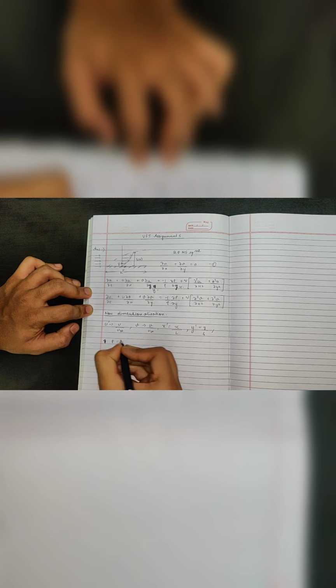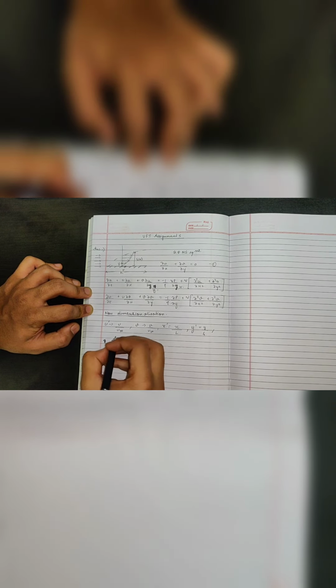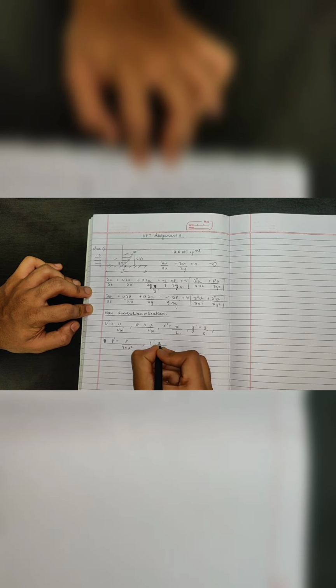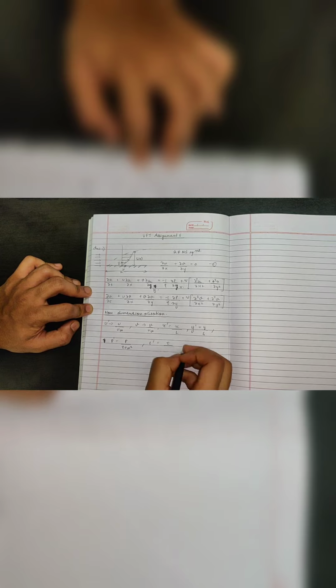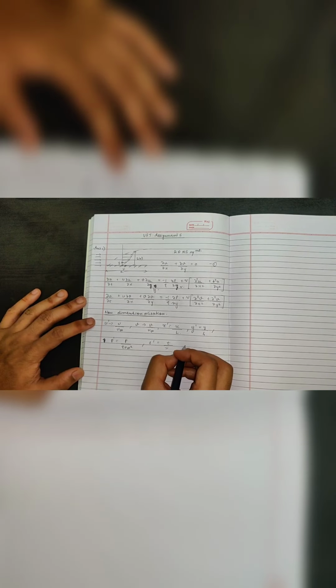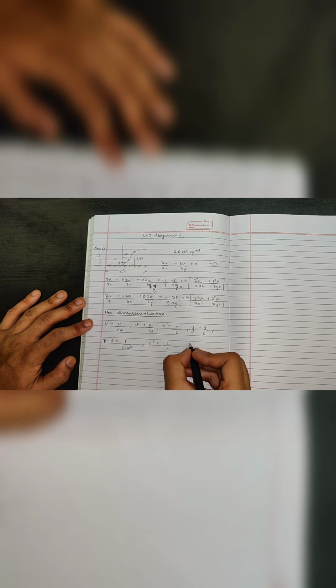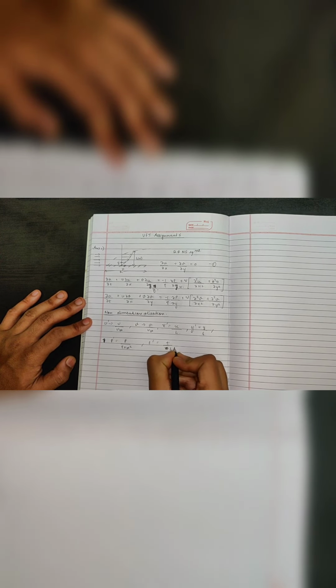For the pressure, we will non-dimensionalize it by the free stream pressure, and the time variable we will non-dimensionalize by L by u infinity, because it gives the time dimension.